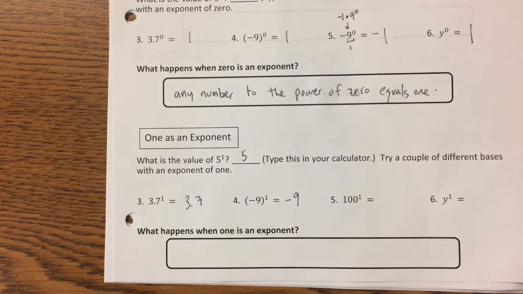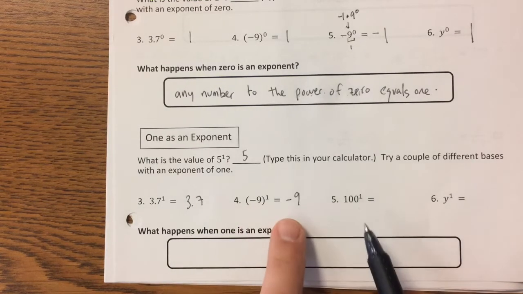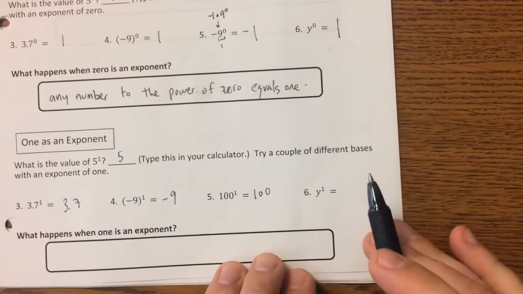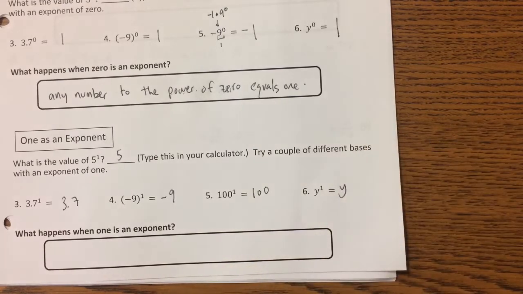1 as an exponent works the same way as if you had 1 as a coefficient. You never write 1x because 1 times x is just x. In the same way, if you ever have something to the first power, you can just erase the power and be done with it. So negative 9 to the first power is negative 9. 100 to the first power is 100. y to the first power is y. There's not a lot for me to say here. If you raise something to the first power, it's just itself. It's like having a coefficient of 1.